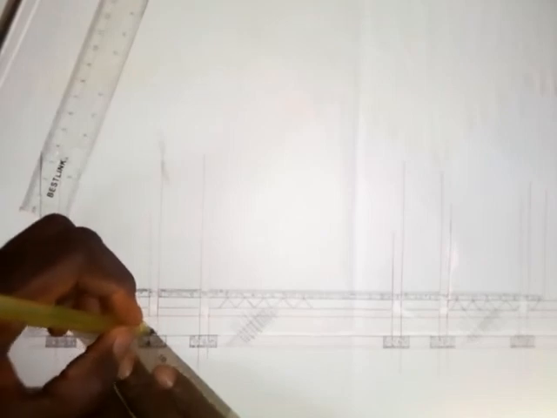Okay, so I'll also do the same thing here. The foundation is within the ground.